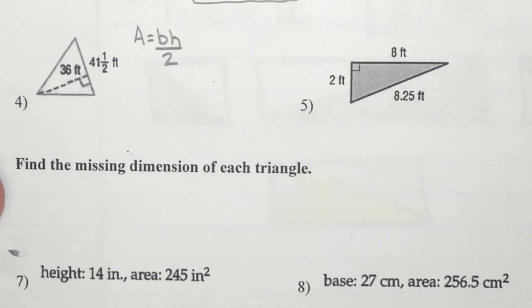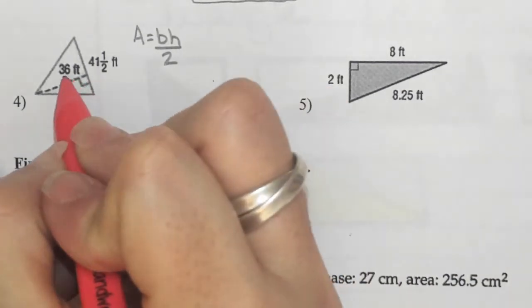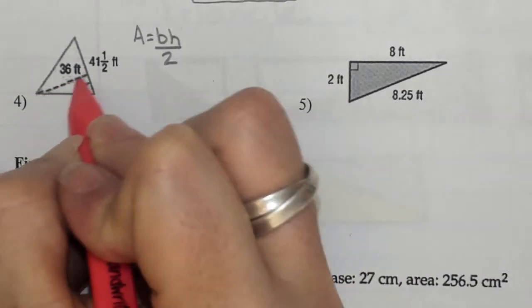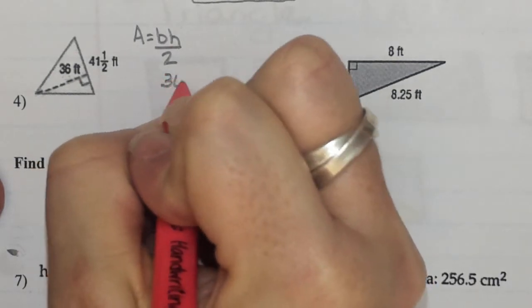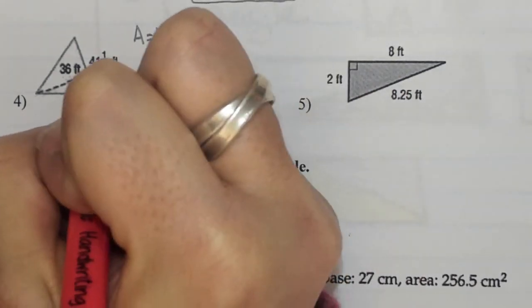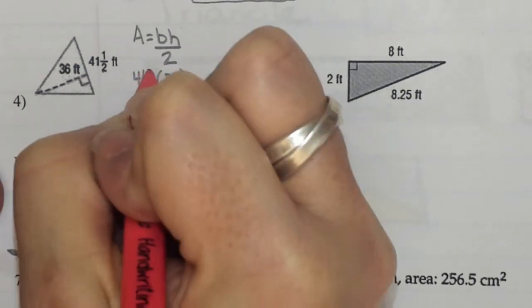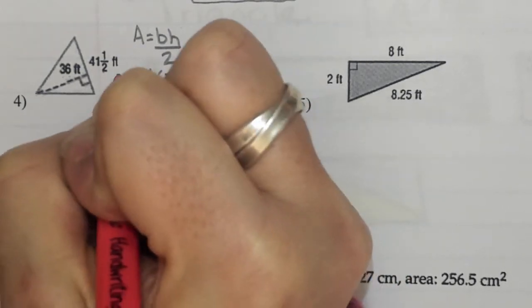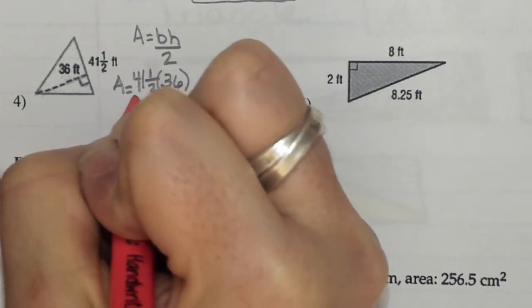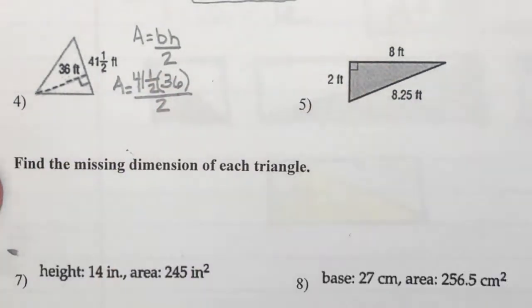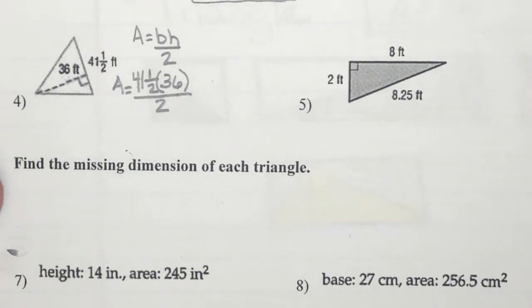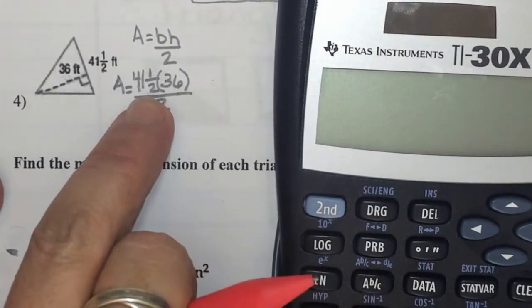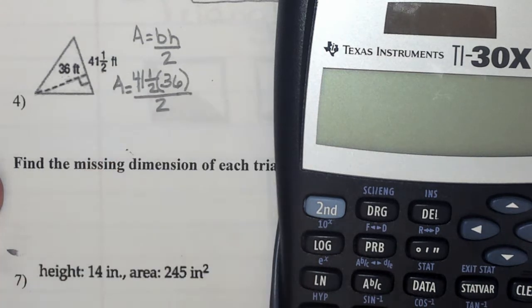What do you think the base is? 36. Which one's usually on the dotted line, though? The height. So let's do 36 as the height, only because it's on this dotted line. And then the base is 41 and a half. Ooh, I'm running out of space. Okay, divided by 2, it's a triangle. So 41 and a half times 36.